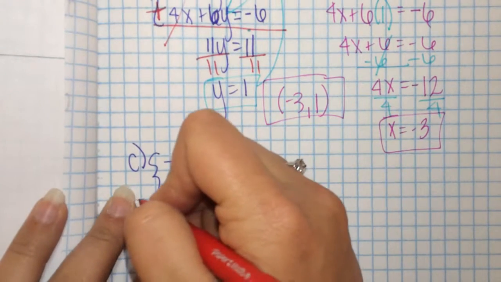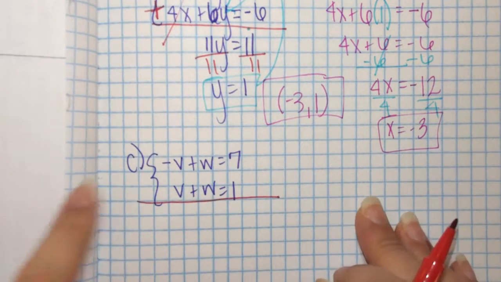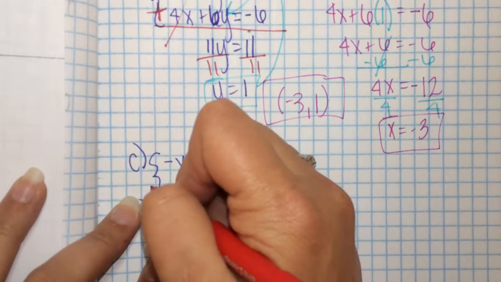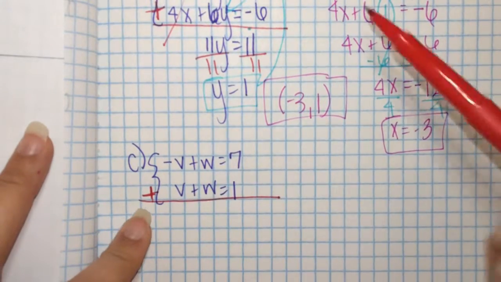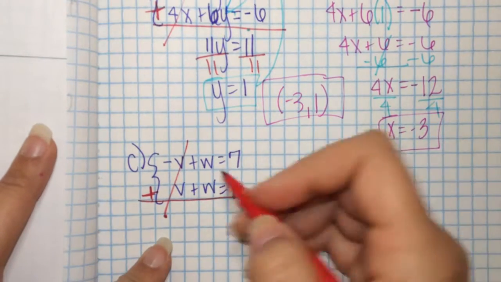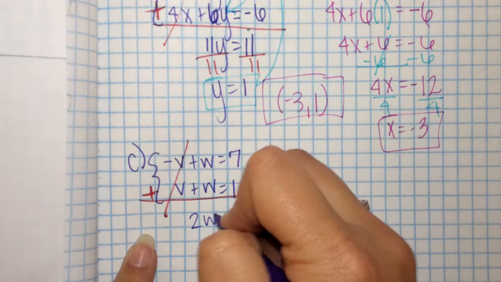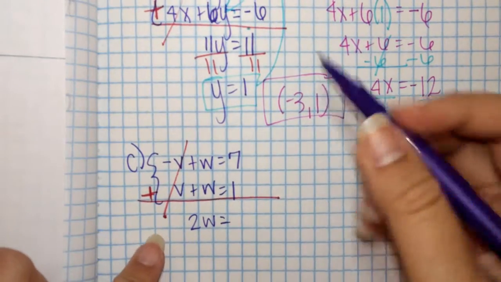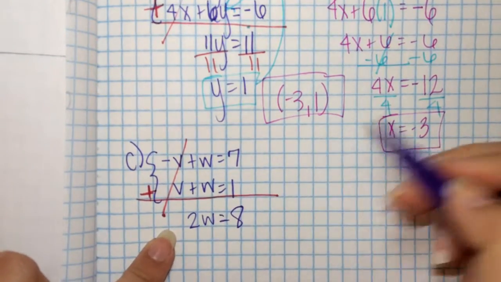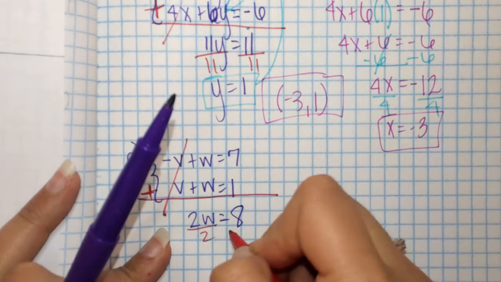All right, so let's eliminate our v's. Are we going to eliminate them by adding or subtracting? Adding, because they're opposite signs. Negative v plus v crossed out. Those die, we killed them. What's w plus w? 2w equals 7 plus 1, which is 8. All right, now what do we do? Divide by 2. w equals 4.